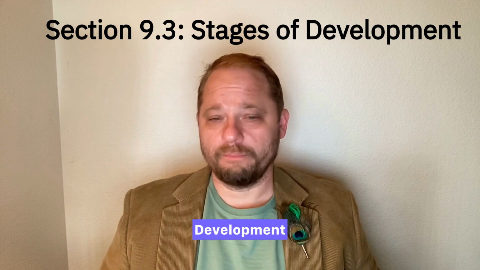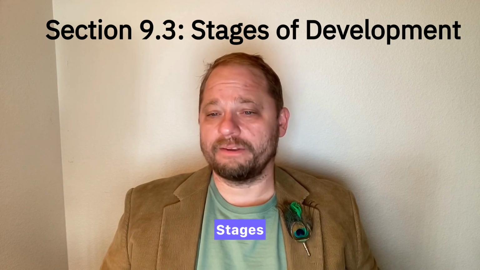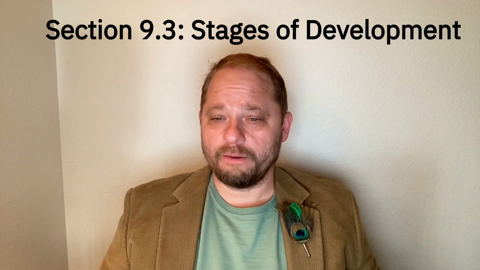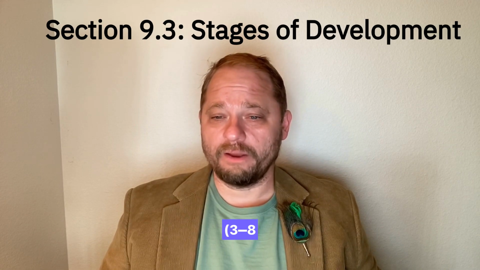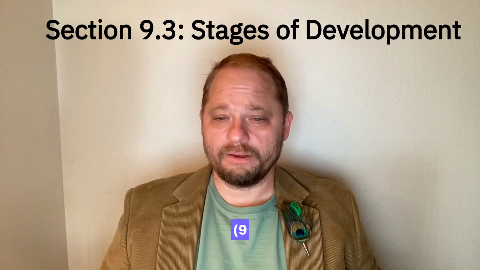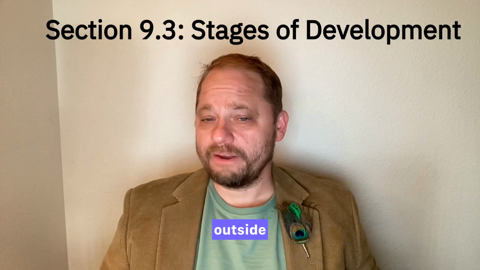Prenatal development begins at conception when sperm and egg unite to form a zygote. Stages of prenatal growth: germinal stage, 0 to 2 weeks, rapid cell division and implantation. Embryonic stage, 3 to 8 weeks, formation of major organs and systems. Fetal stage, 9 weeks to birth, growth, brain development, and preparation for life outside the womb.